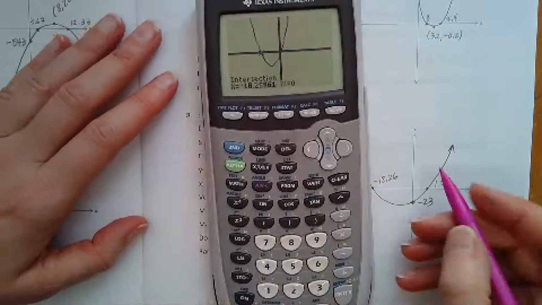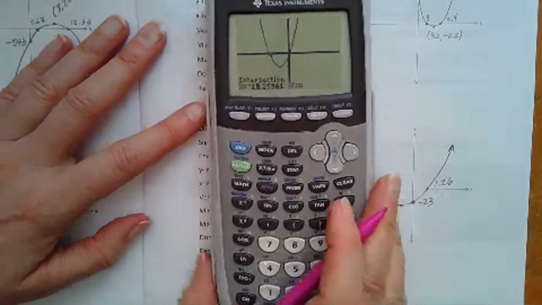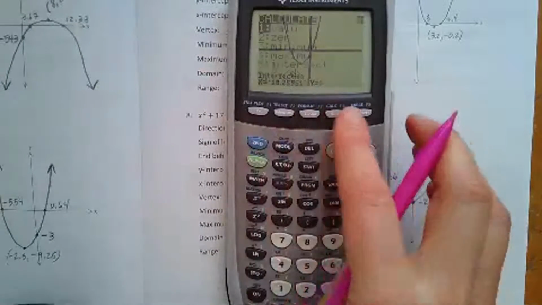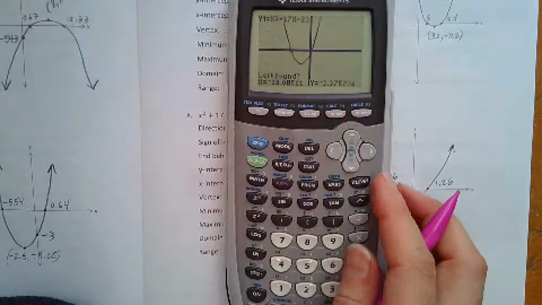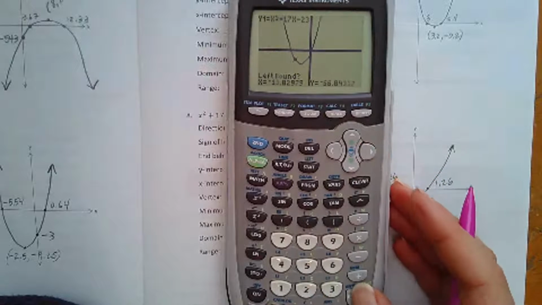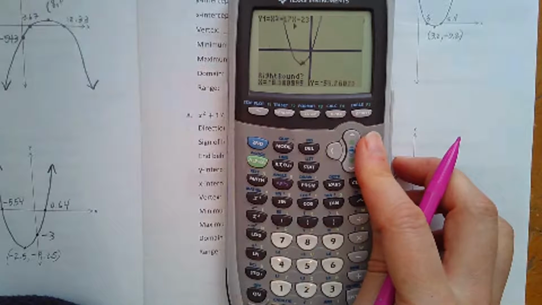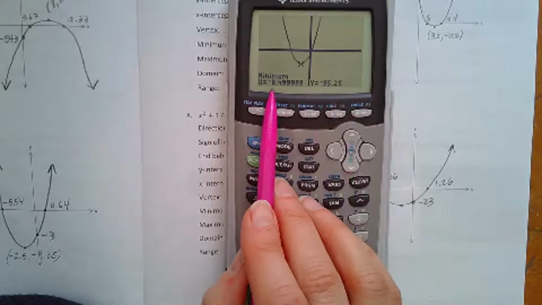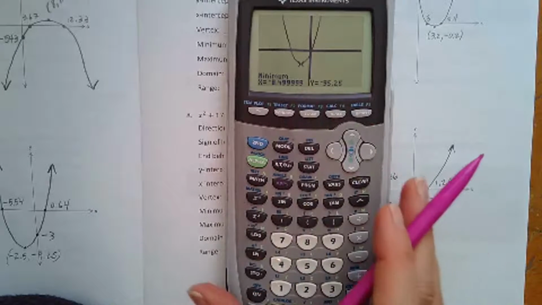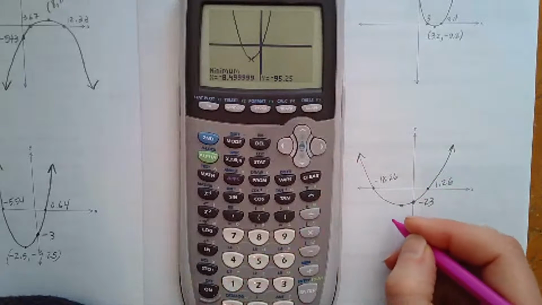So now I just have to find my vertex. So that's the minimum value, right? Number 3. Now I'm going to move to the left, move to the right, take a guess. My vertex is negative 8.5, comma, negative 95.25.